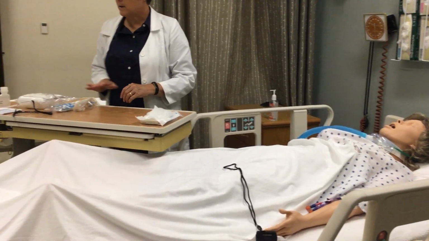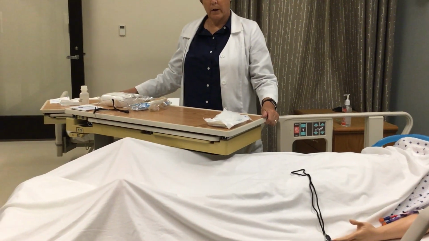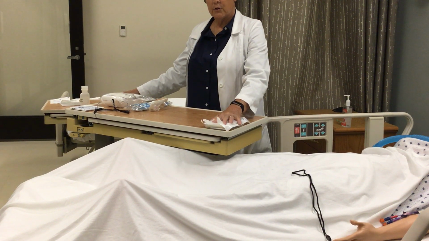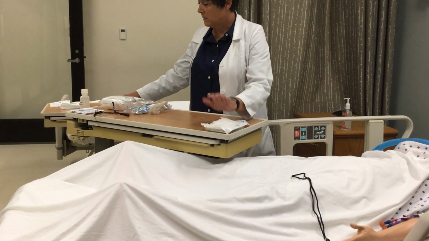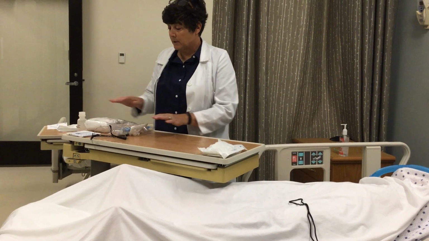Prepare the equipment on the bedside table. I've cleaned my bedside table. It's at a proper working height. Suction kit is prepared, and I have all my other items here as well.